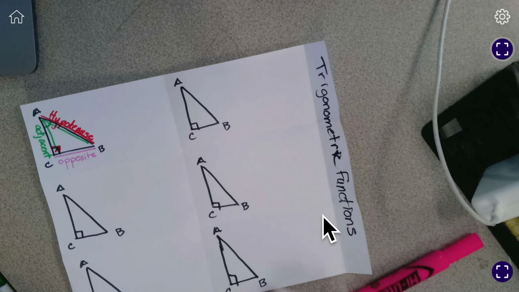That's the opposite. And for that, we will get the opposite is BC divided by AC.